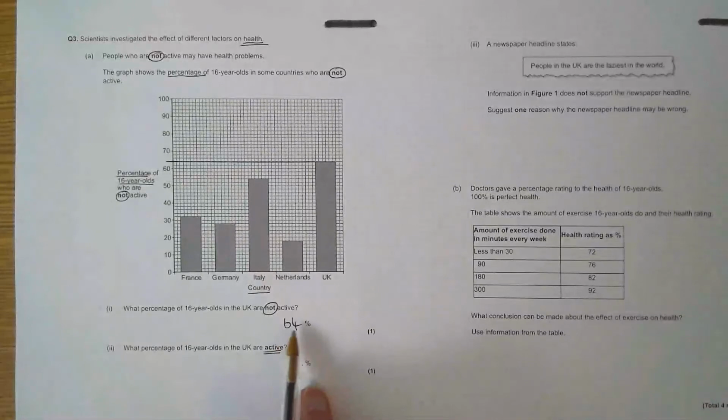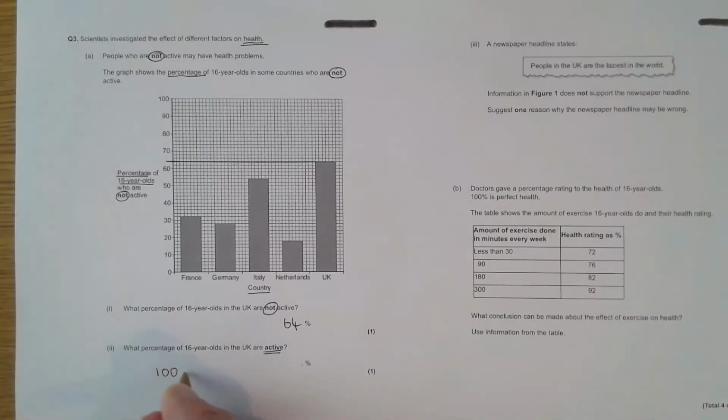Well, we know that 64% are not active, and that is out of 100%. Therefore, 100 minus 64 gives us 36%. Quite easy maths questions.